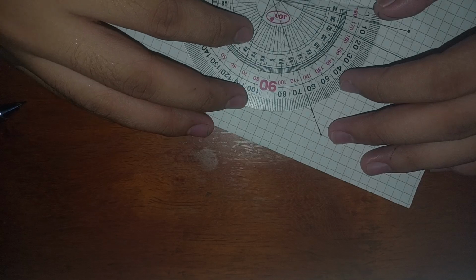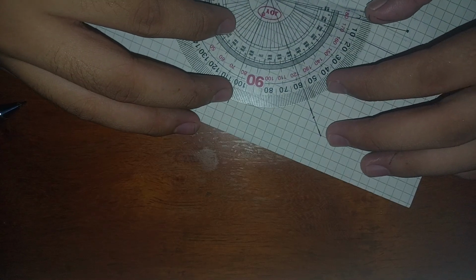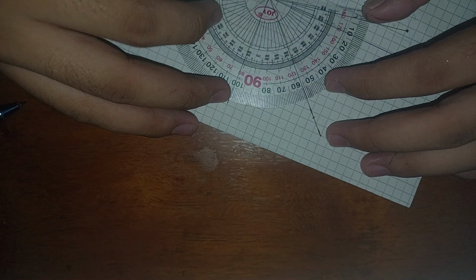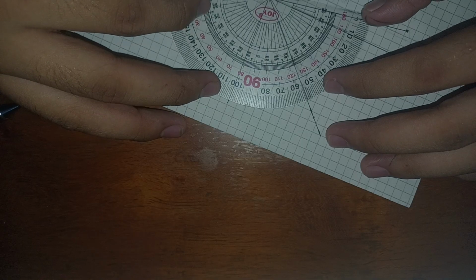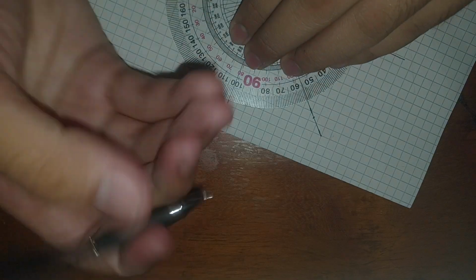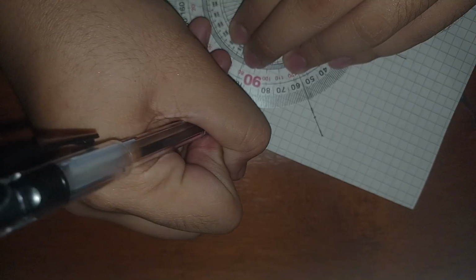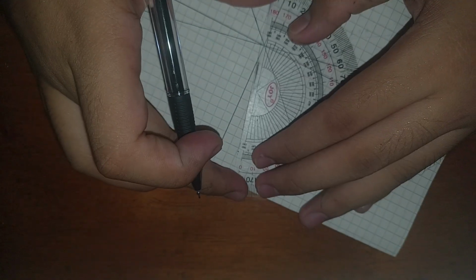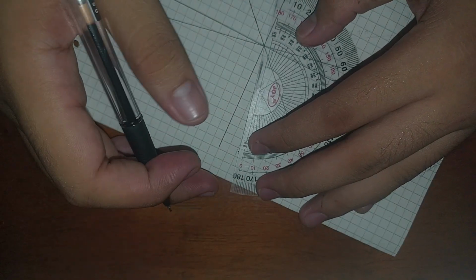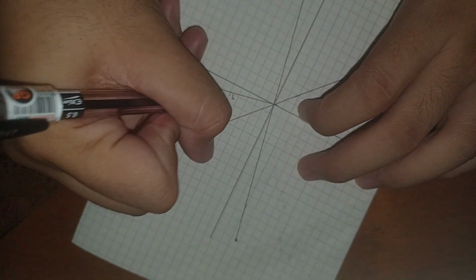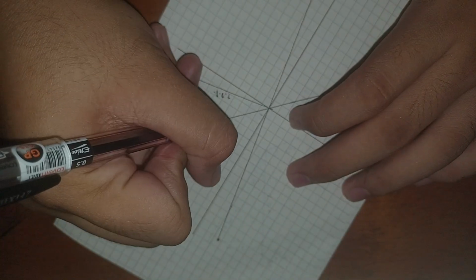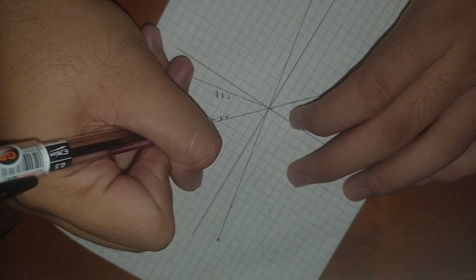Okay? So this is our true dip direction.